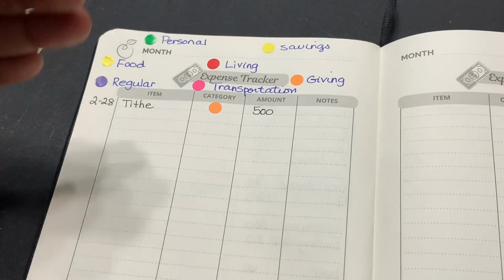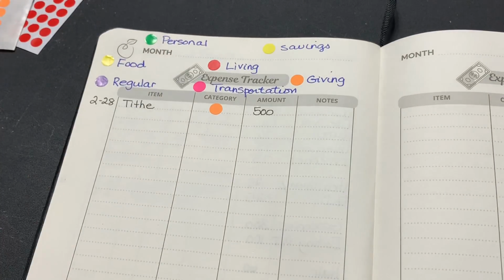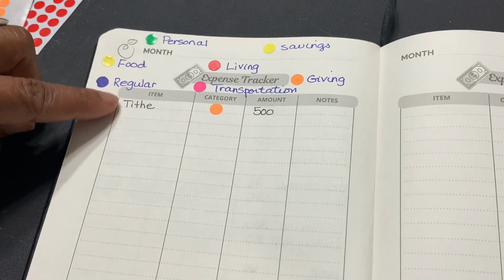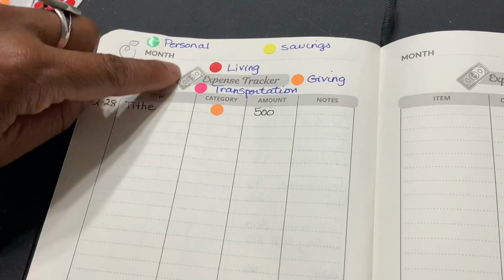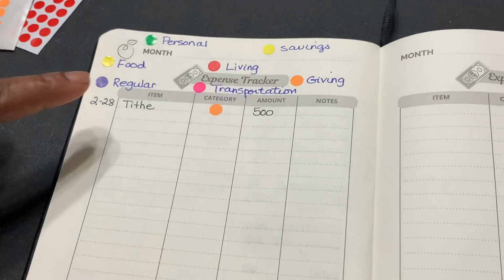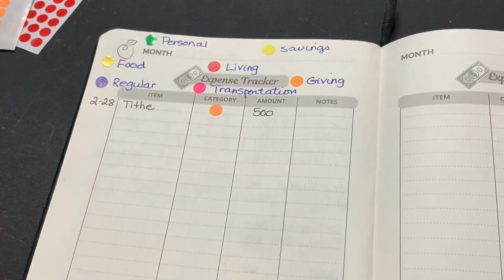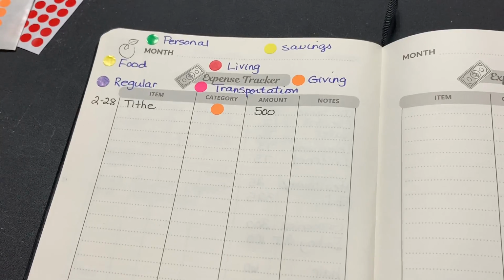And then as I begin to put in all of my expenses, then I will just move forward down into the next expense, what it was, the next expense, and then make sure that I color code my stickers or my dots with the categories that they came from.